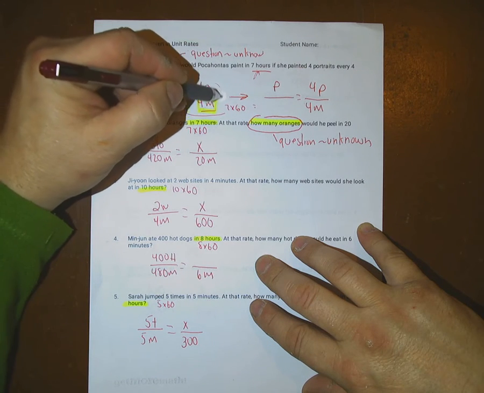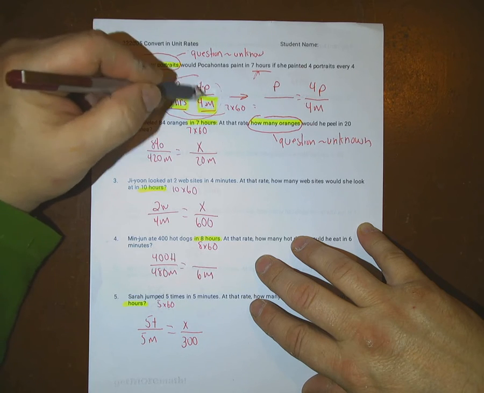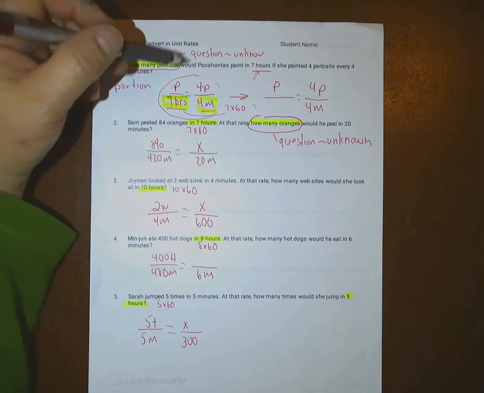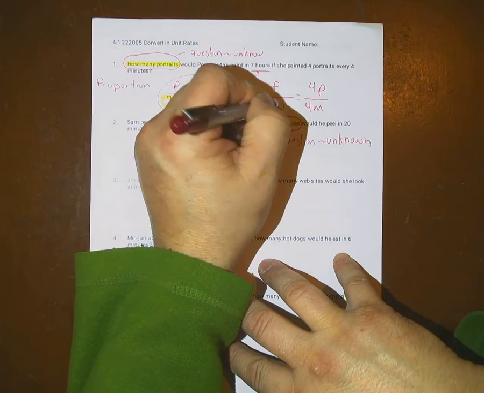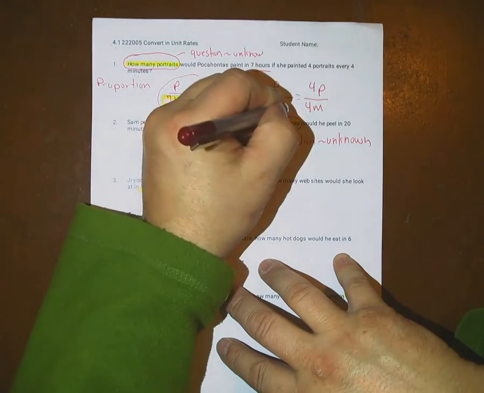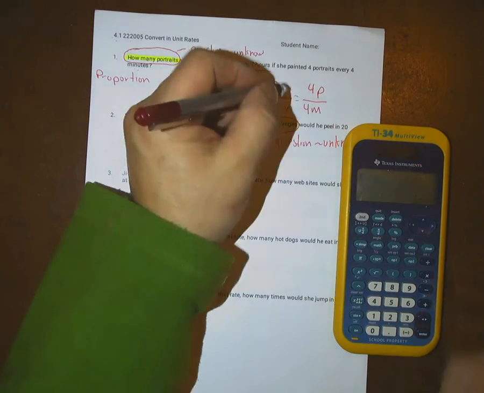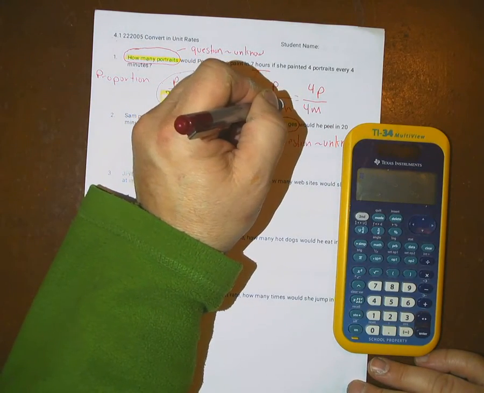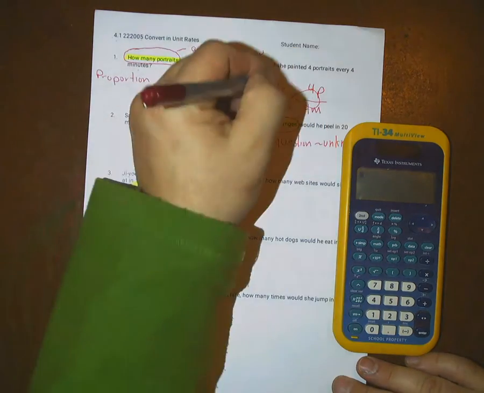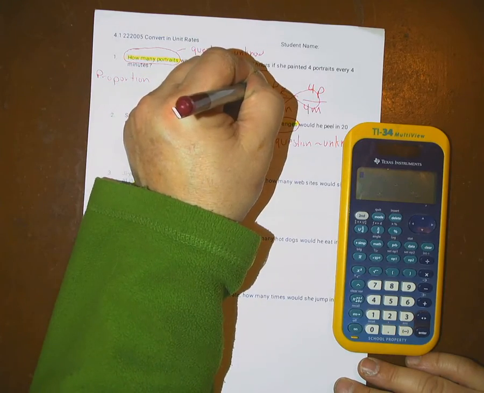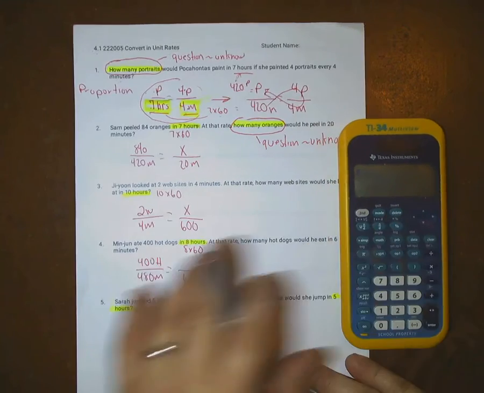4 portraits in 4 minutes, and now my alarm should go off here because I need portraits to minutes, or portraits to hours. A lot easier to go smaller and to multiply 7 times 60 to say that we don't know how many portraits she did in 420 minutes, but she did 4 portraits in 4 minutes. Now, this one's actually easy, but typically we do our fish method or our cross multiply and divide, and we're going to find that we end up getting 420 portraits.